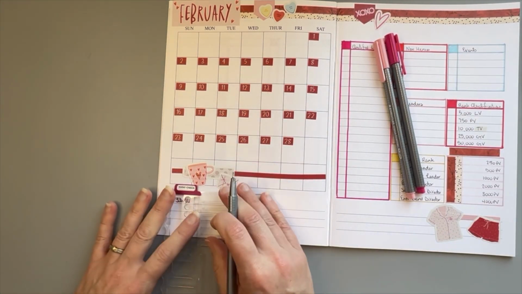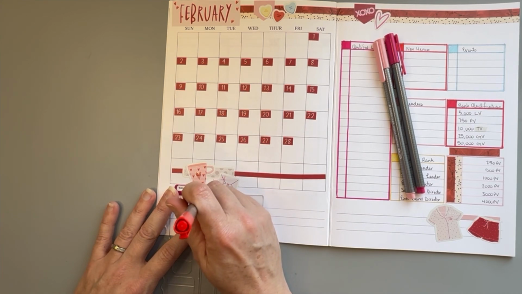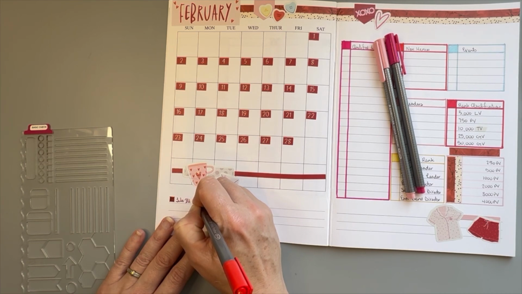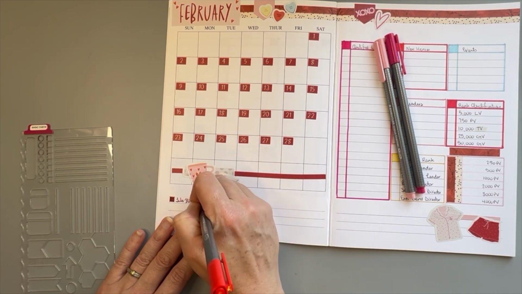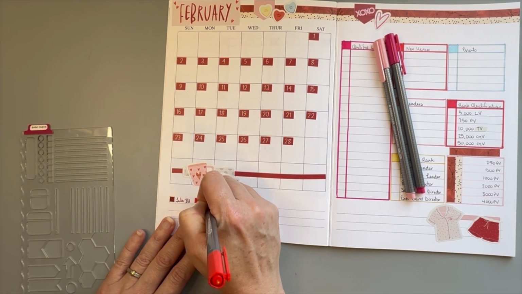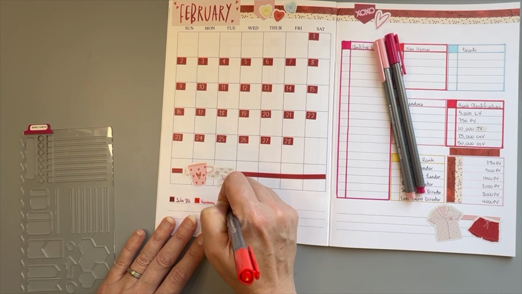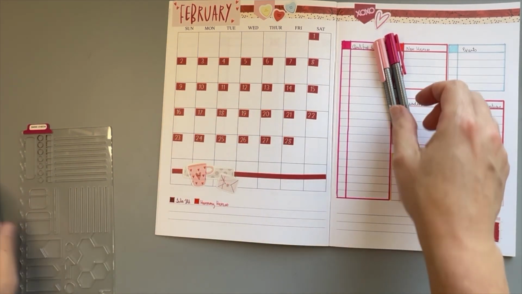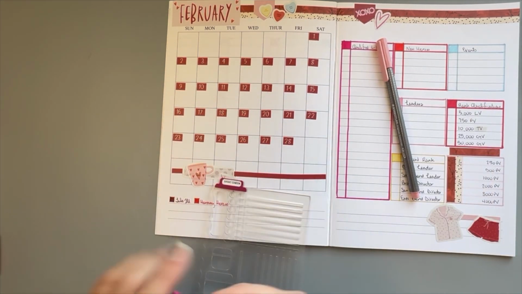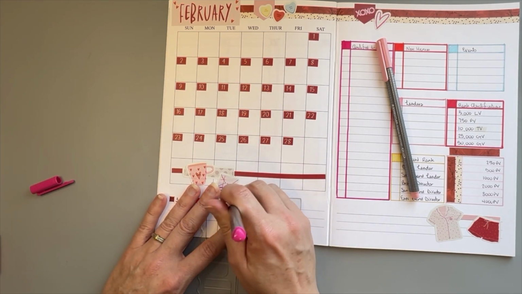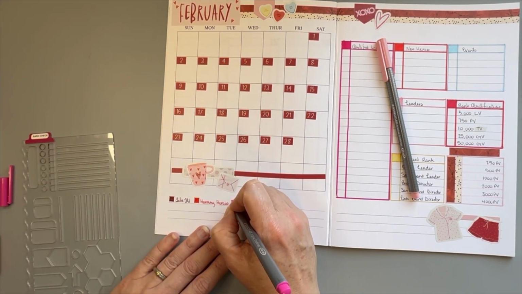Then I will have one that will be for the team. So any events or activities that I need to be aware of for the team will be in this color. Then I have one for my own personal business.